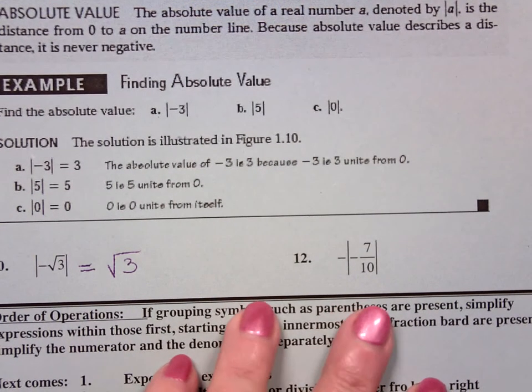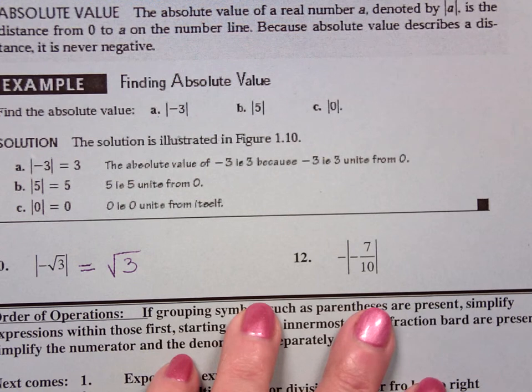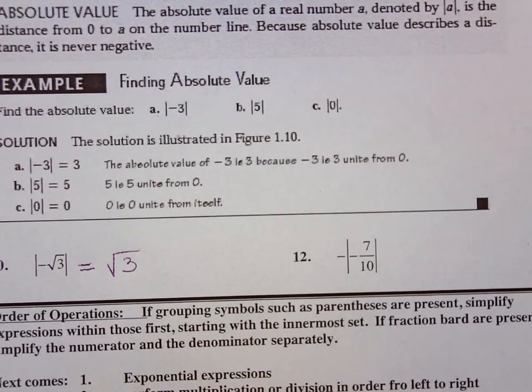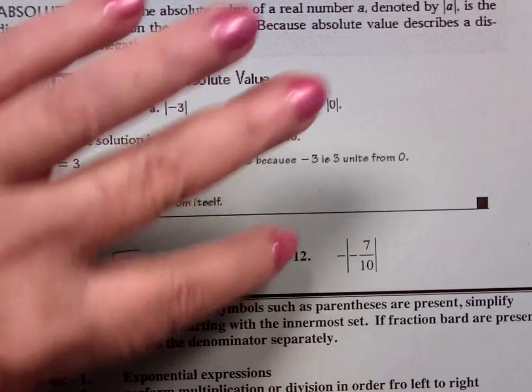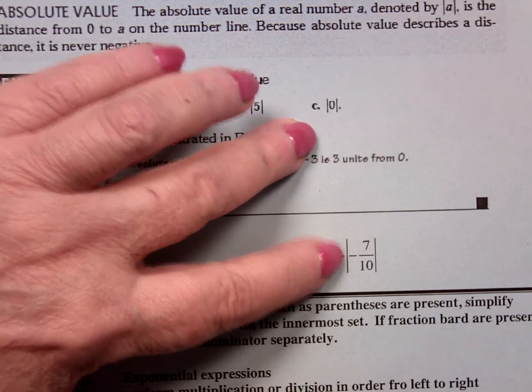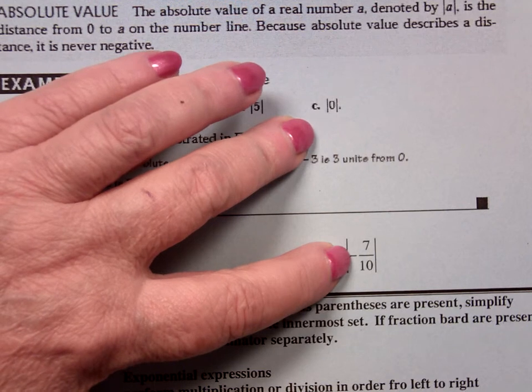Now, although absolute value is a grouping symbol, per se, it doesn't act like a set of parentheses. It acts more like a square root. So in order of operations, I'd have to do the absolute value first before I do anything else. Because negative times a negative is a positive, that's if it were parentheses.